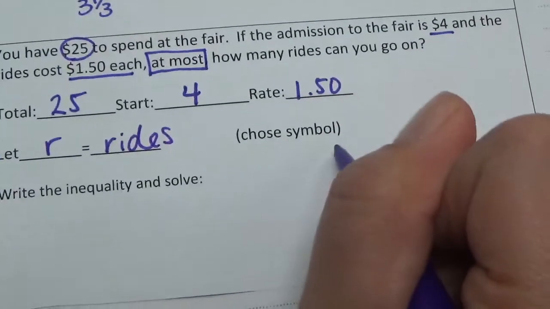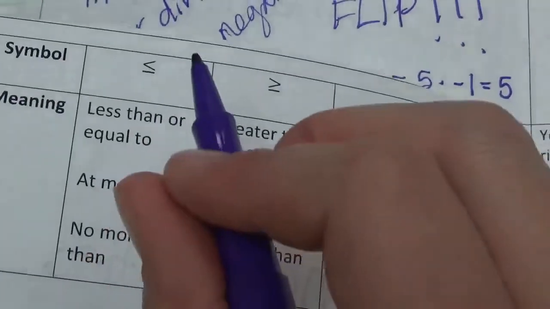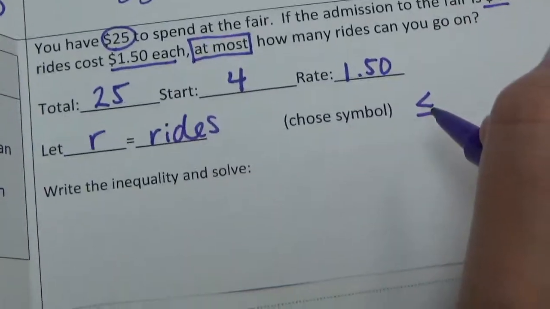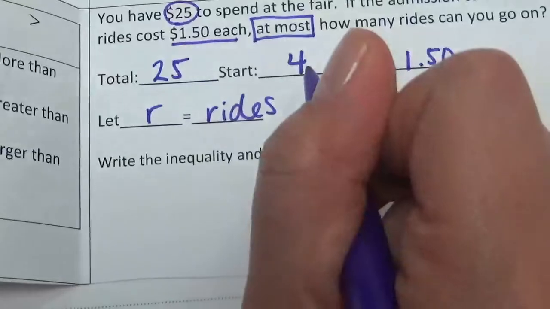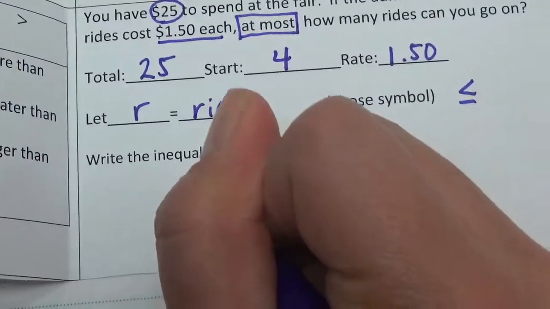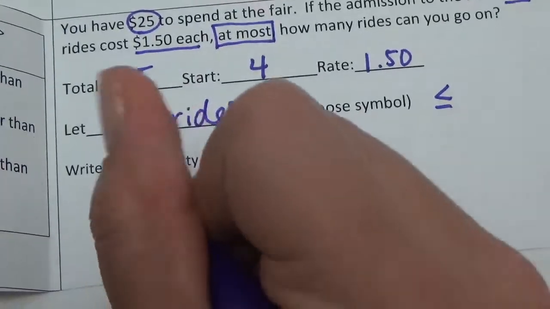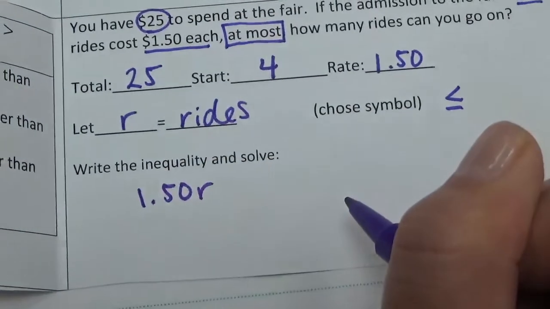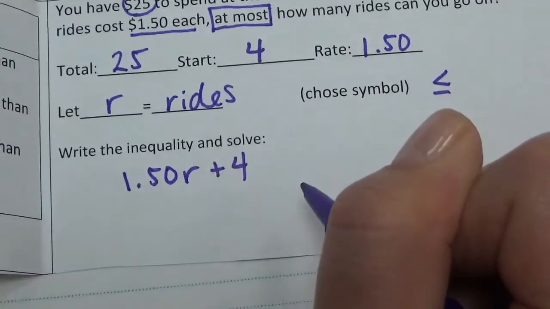And we're going to choose our symbol. It says at most. At most is going to be less than or equal to, meaning if your mom said at most you can spend $10, you need to spend $10 or less. And we're going to write our inequality. So let's go with our rates first. We have $1.50 per ride plus the $4 to get in.